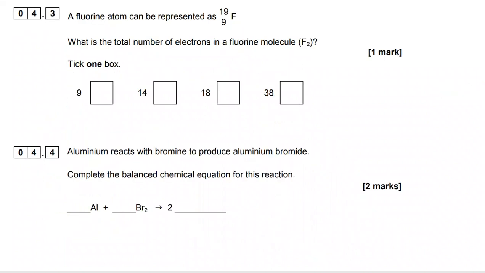On to 4.3, a fluorine atom can be represented as we see here. What is the total number of electrons in a fluorine molecule? So you've got to read this question carefully. Fluorine has an atomic number of 9. That means fluorine has 9 protons. And because it's an atom, if it has 9 protons, it has 9 electrons. But the question is not about a fluorine atom, it's about a fluorine molecule, and fluorine exists as the diatomic molecule we see here. So we take that 9, we multiply it by 2, and the correct answer is 18.